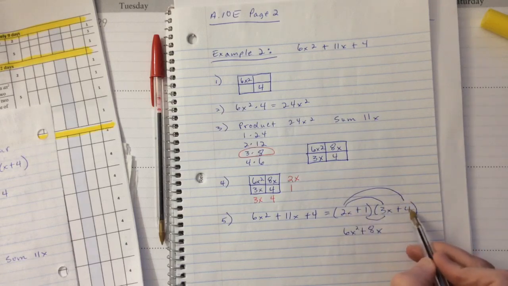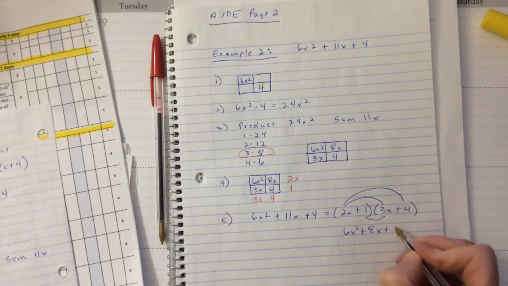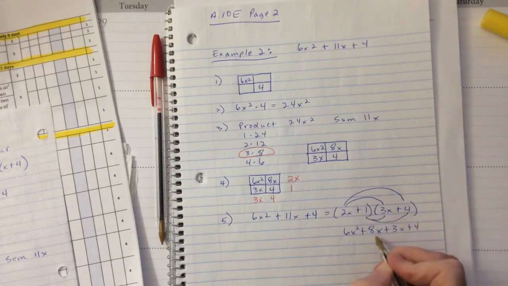And 2x times 4 is 8x. 1 times 3 is 3x. And 1 times 4 is 4.